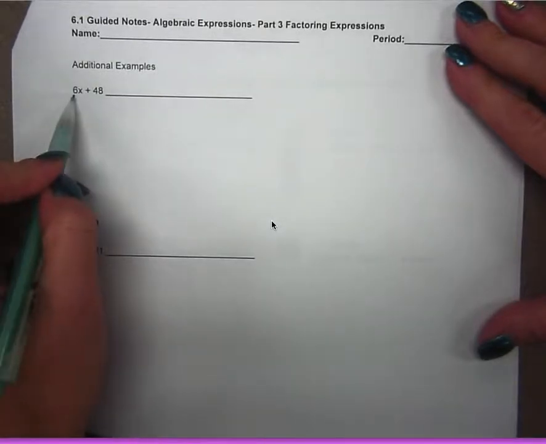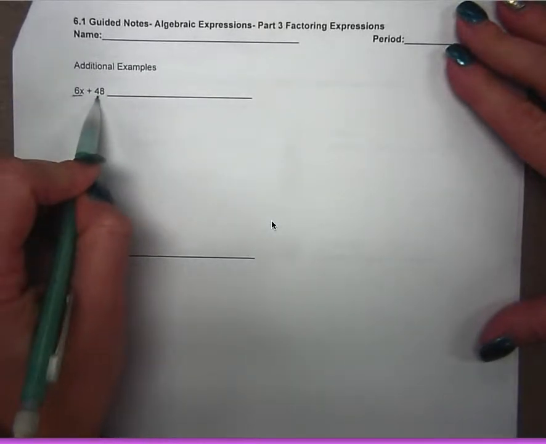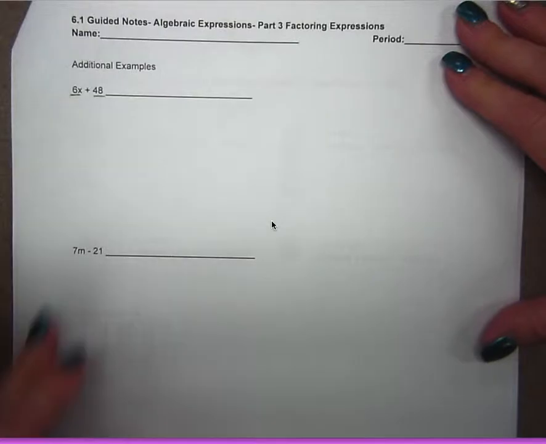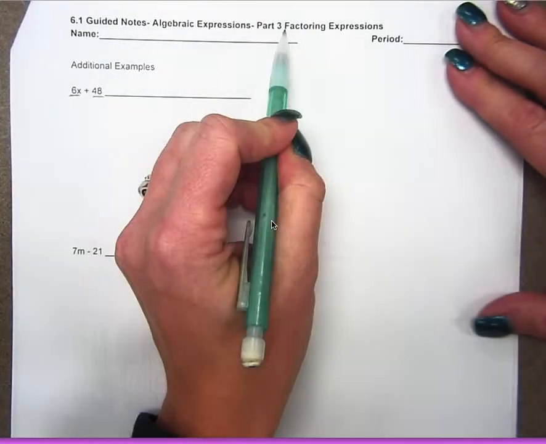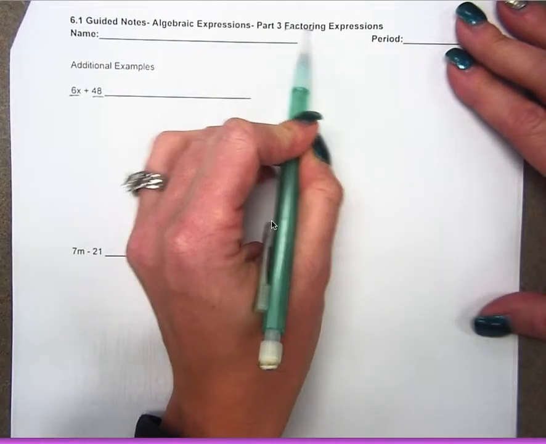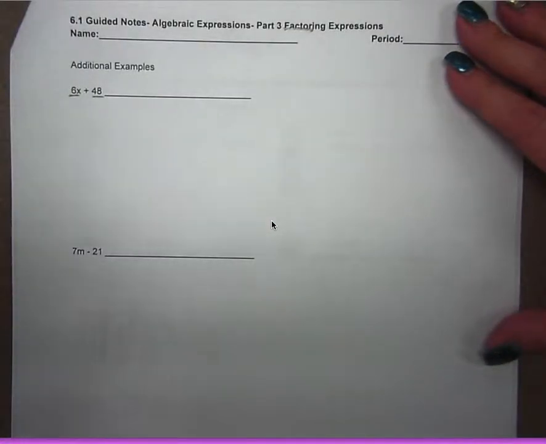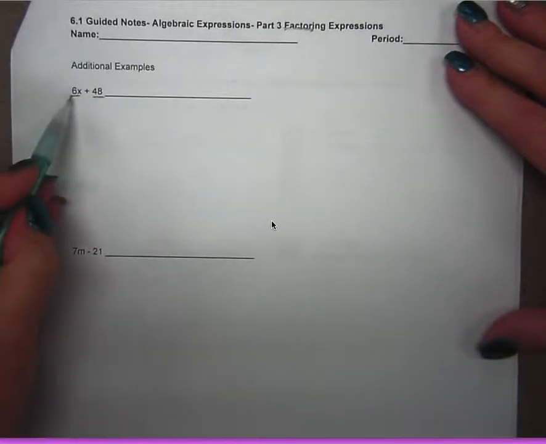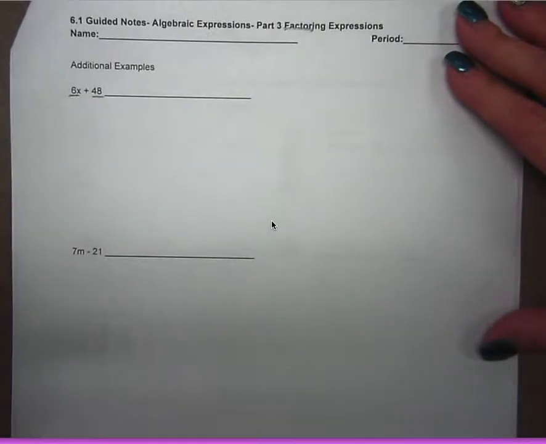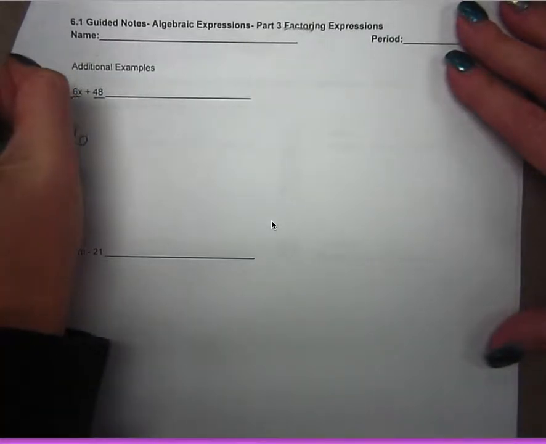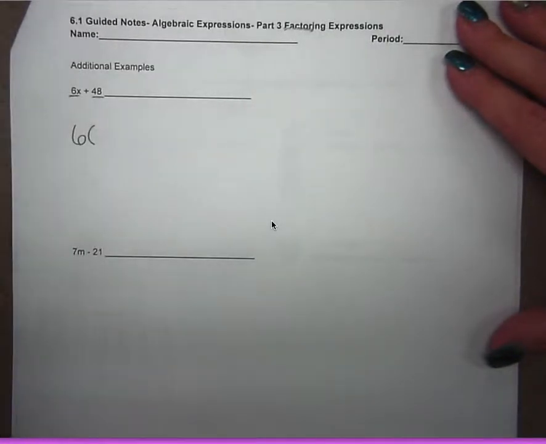So I'm going to look at my two numbers, 6 and 48. Now keep in mind, we're factoring these expressions, so I need to find the greatest common factor. The greatest common factor of 6 and 48 is simply 6. So I'm going to factor out 6 from each term in this expression.